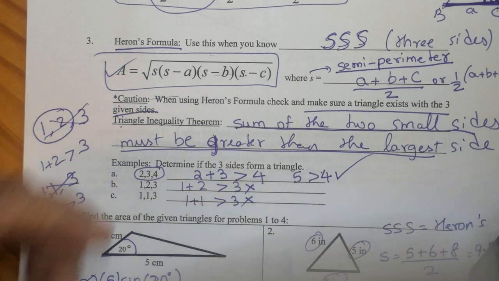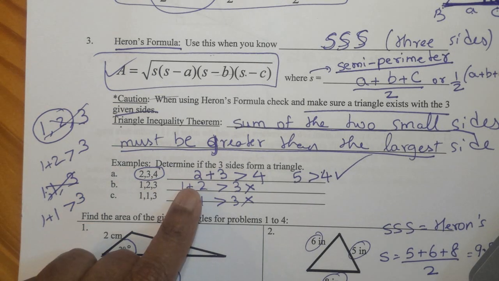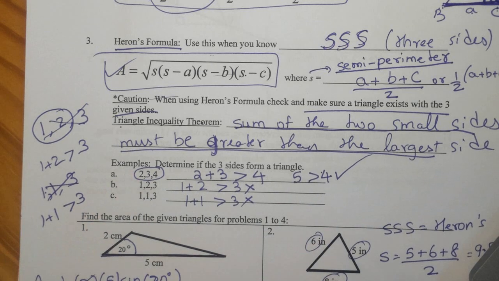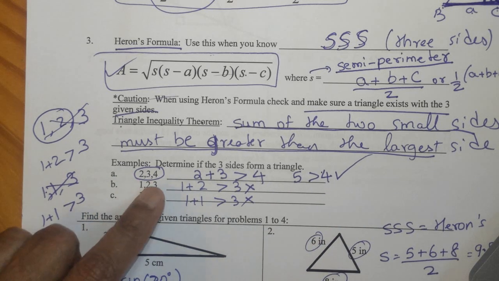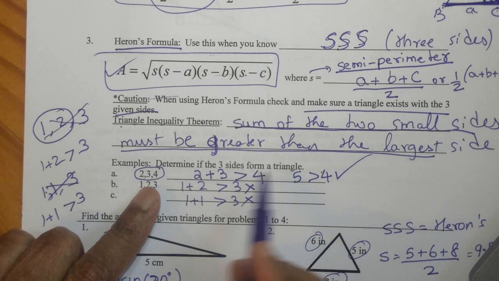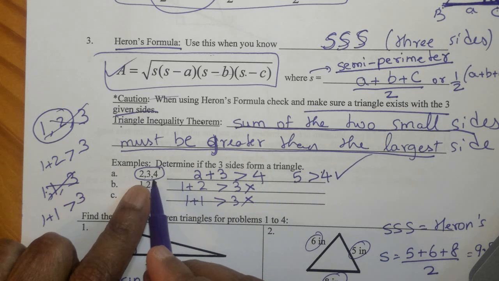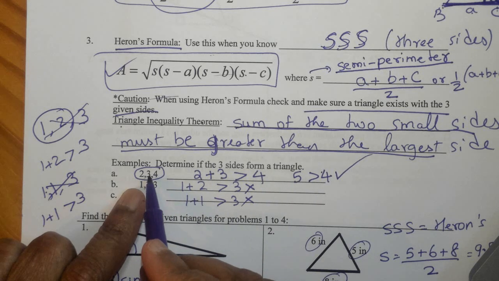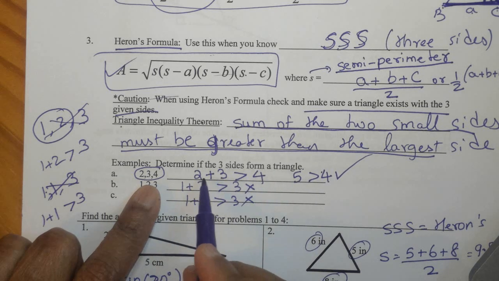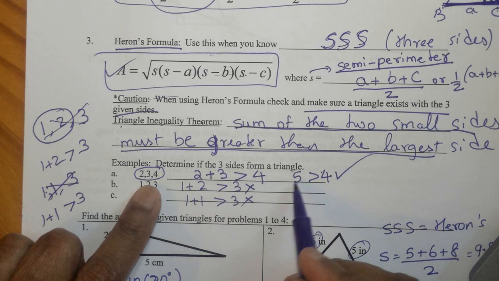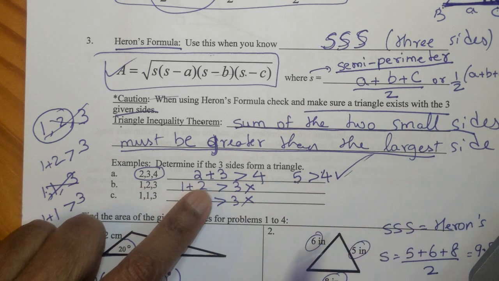So they've given us three examples, A, B and C, and let's find out. Determine if the three sides form a triangle. 2, 3, 4. The two small sides, 2 plus 3, have to be greater than 4. Is it greater? Yes, it is. 2 plus 3 is 5, and 5 is greater than 4. Therefore, I put a tick mark.